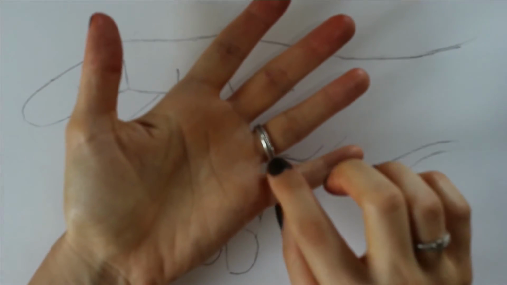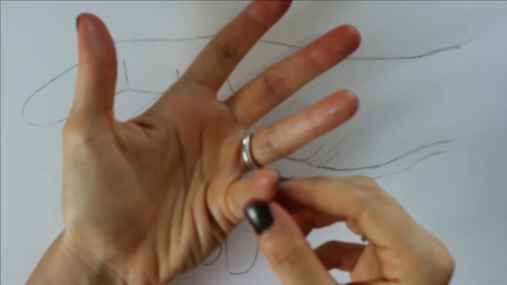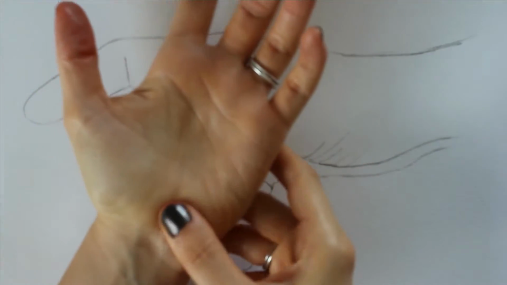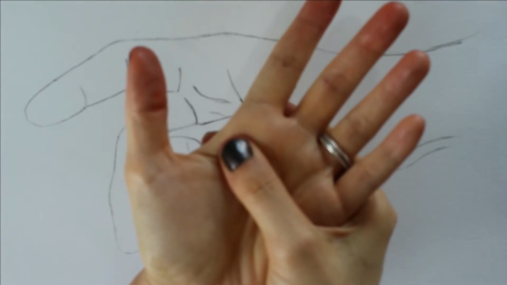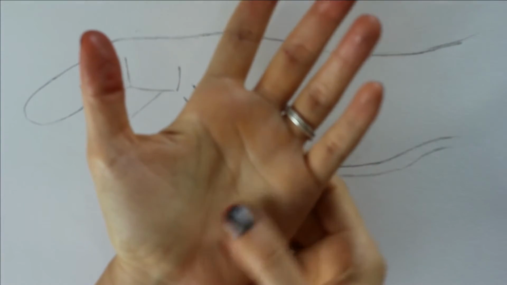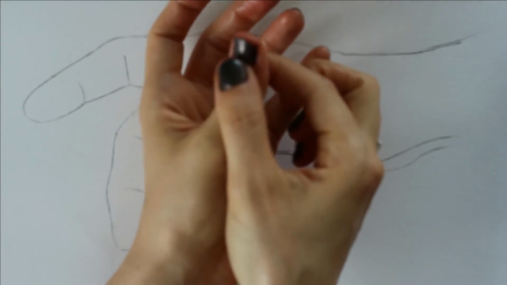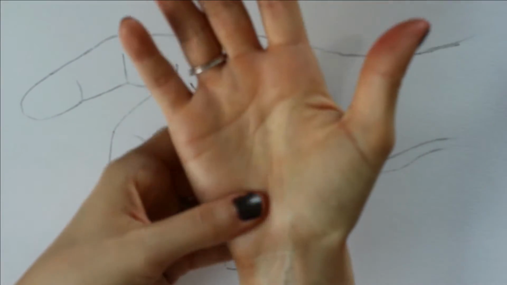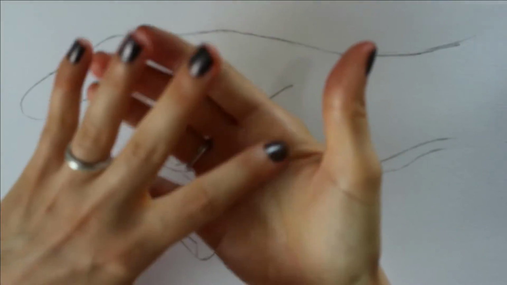Compare each individual element to each other, the length of your fingers, the way that they're able to move. Notice all of the concave and the convex shapes that can be found within the hand. Notice the fleshy parts versus the bony parts. Notice its irregularities, its imperfections, and notice how your fingers aren't completely straight.